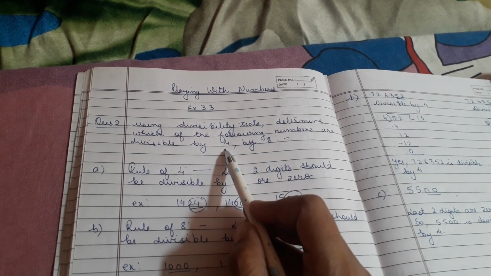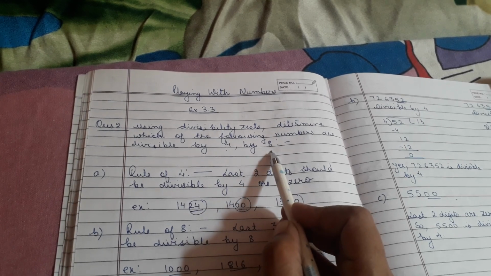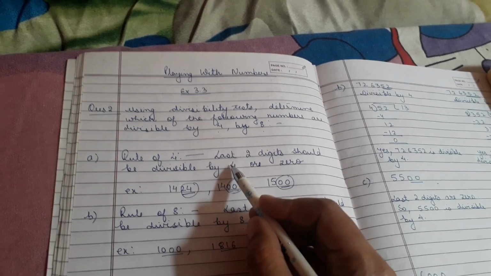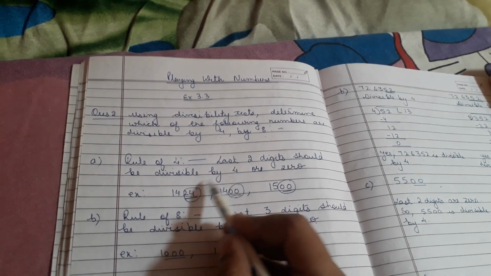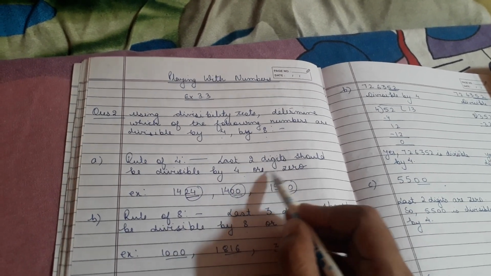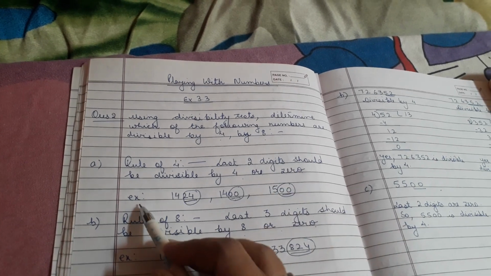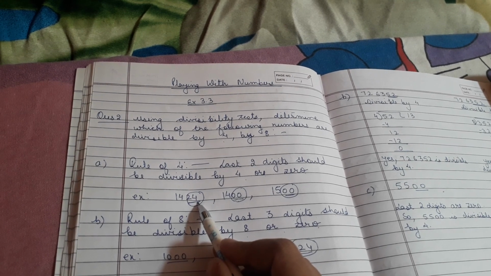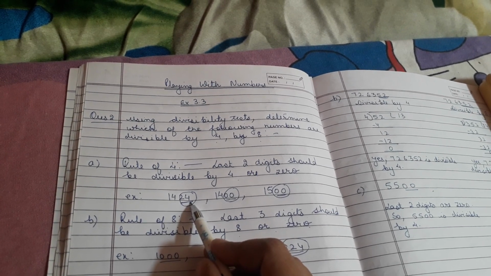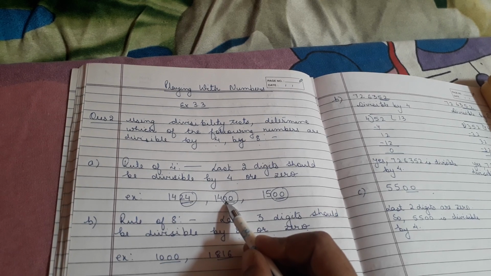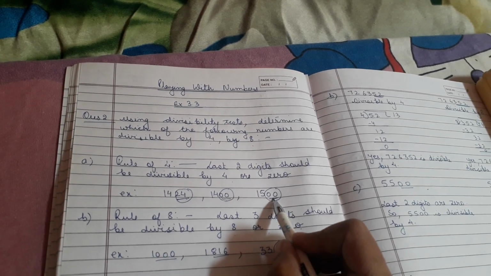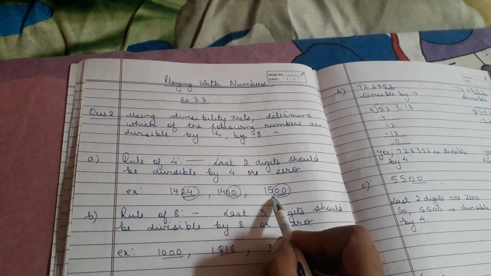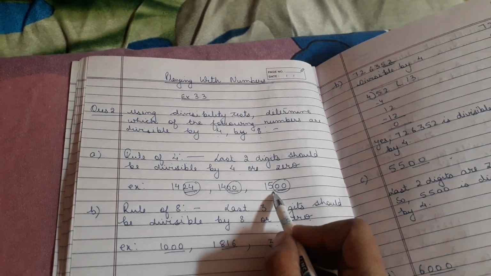First of all, we should know what is the divisibility rule for 4 and what is the divisibility rule for 8. So, the rule for 4 is that the last two digits should be divisible by 4 or they can be 0. See here the example. Here the last two digits in this number are 24. 24 is divisible by 4. Here the last two digits are 0. Again the last two digits are 0. So all these numbers will be divisible by 4.